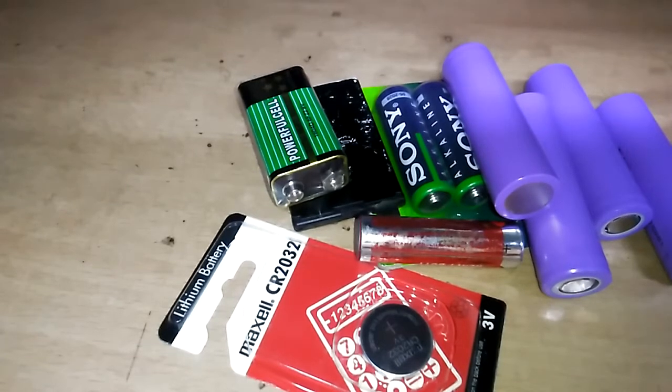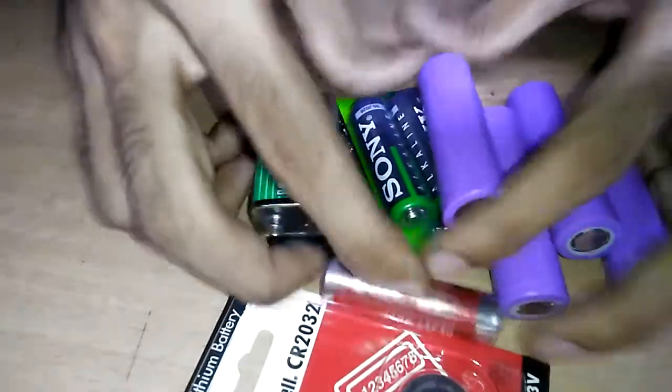Hey world! Today let's talk about batteries. You see, I have a bunch of batteries here. Let's start talking about them.